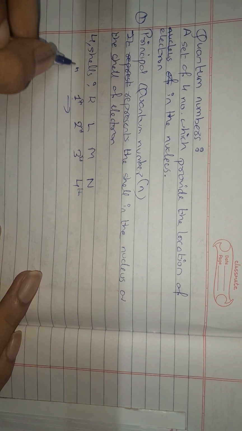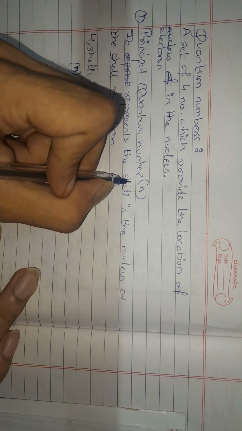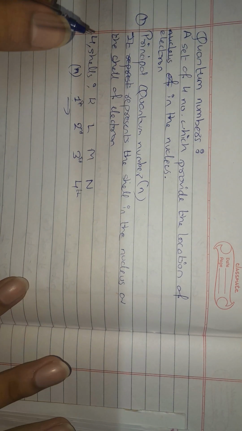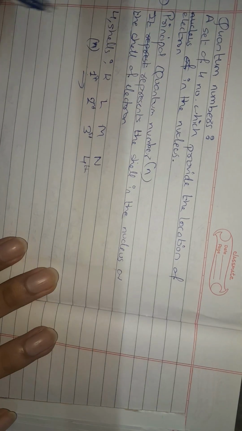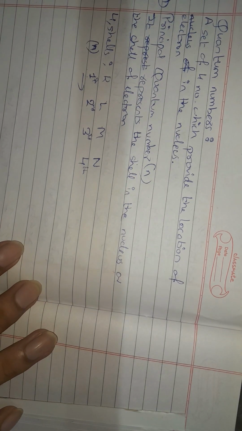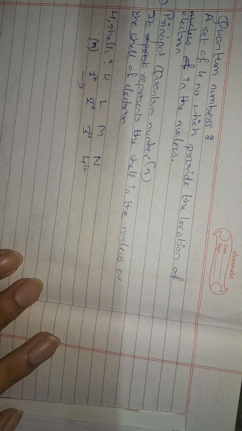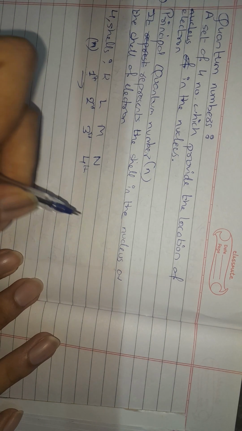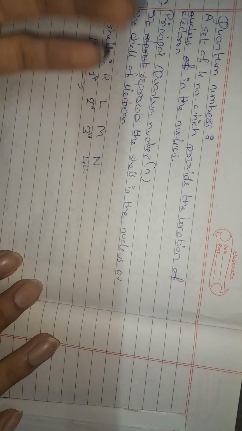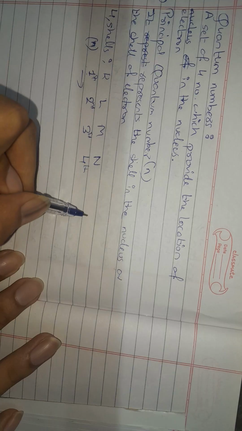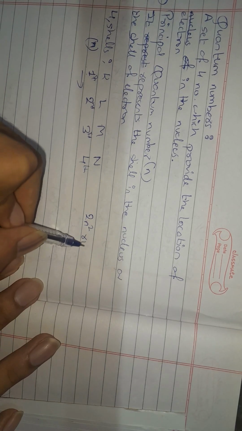It is represented by n. We already discussed it above. Before going to the next, we have already studied in class 10 that certain numbers of electrons are present in certain cells. It follows the 2n square rule.